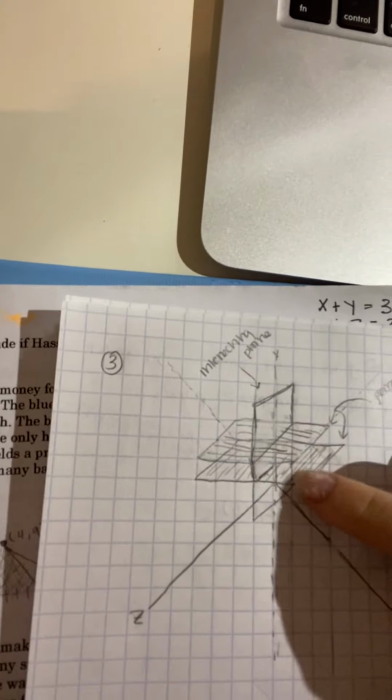So no solution is going to be represented by a graph that looks a lot like this, where we have two parallel planes right here, and a plane intersecting the two parallel planes.